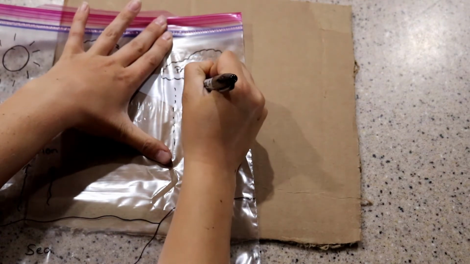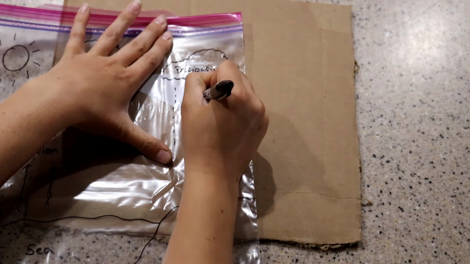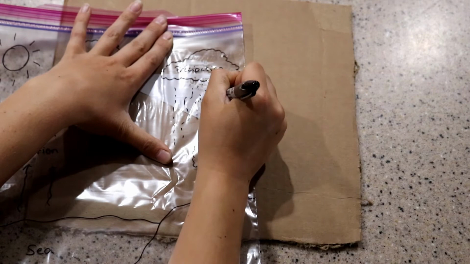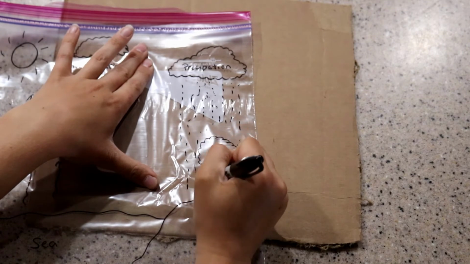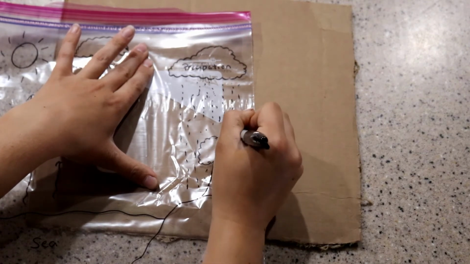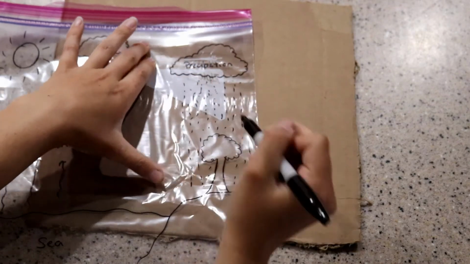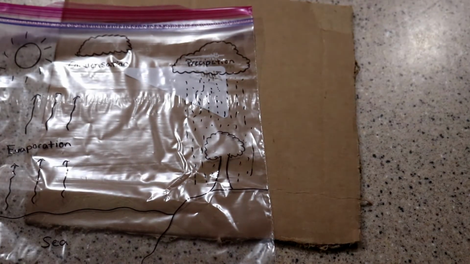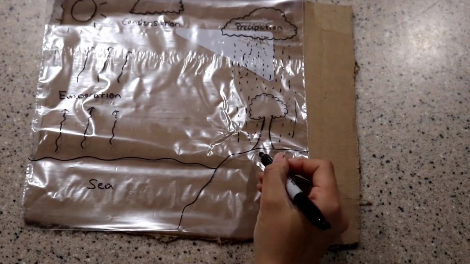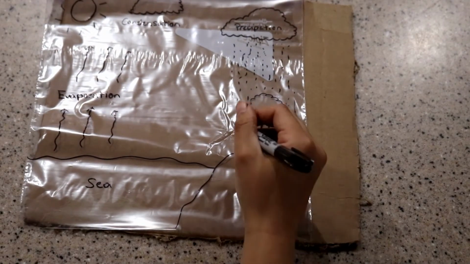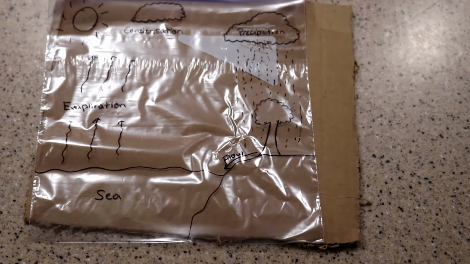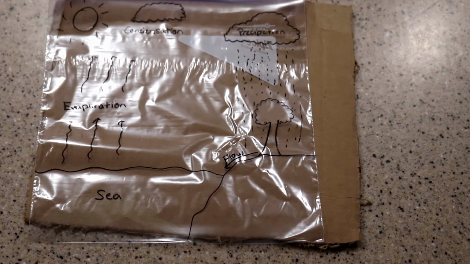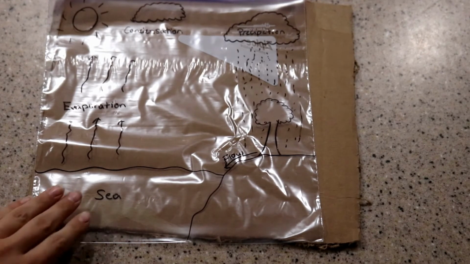So draw some rain coming down out of the sky. Just like that. And so when your rain hits the ground, there's going to be something called flow that happens. And flow is as your water is falling downward, it flows downward as well, and it's going to end up in your seas, rivers, lakes, oceans, those kinds of places.